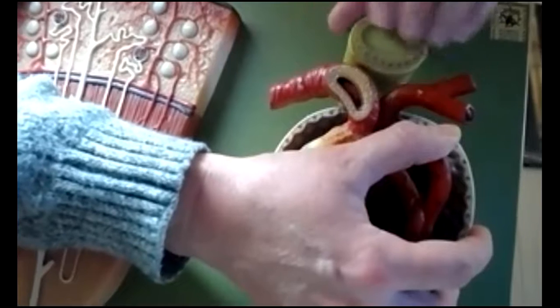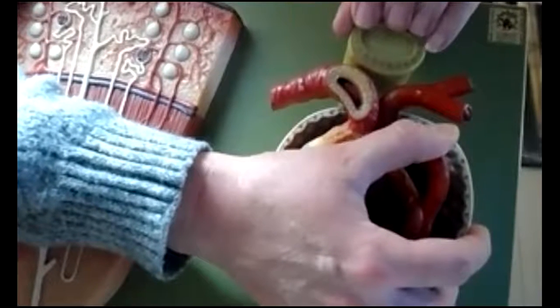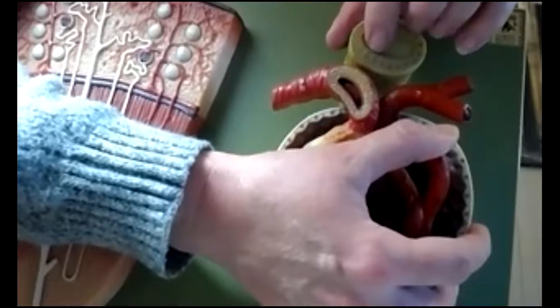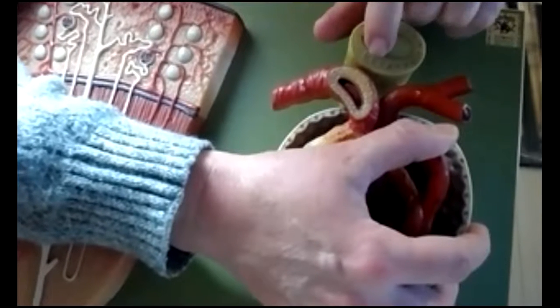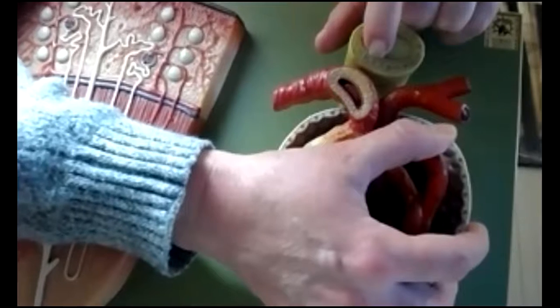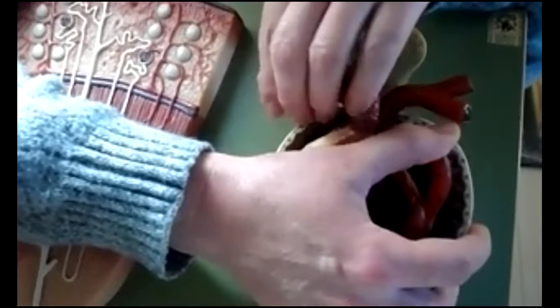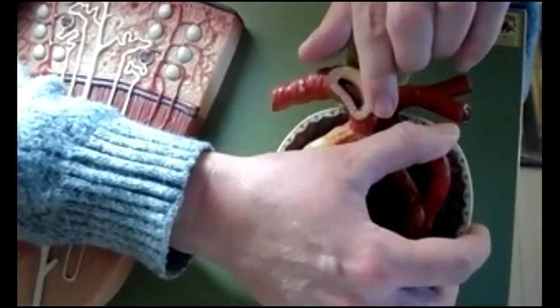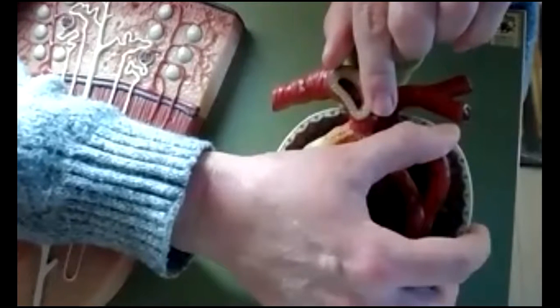So if I say, what is this structure? This structure is the distal convoluted tubule. If I say, what are these cells? They're called macula densa. Now this is the arteriole coming into the renal corpuscle.